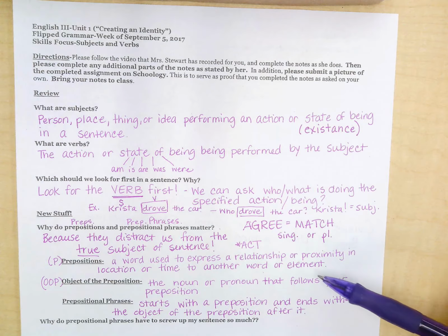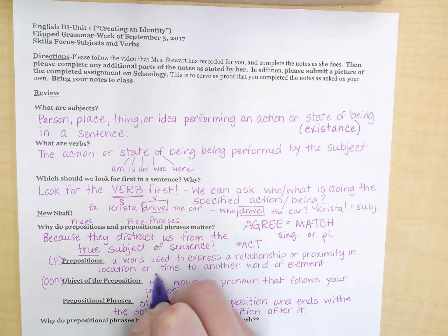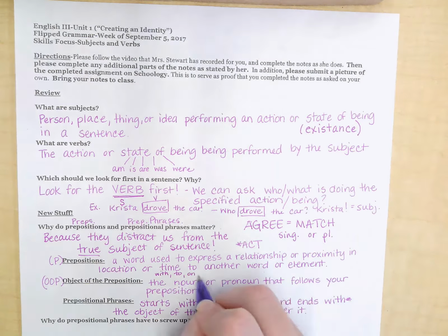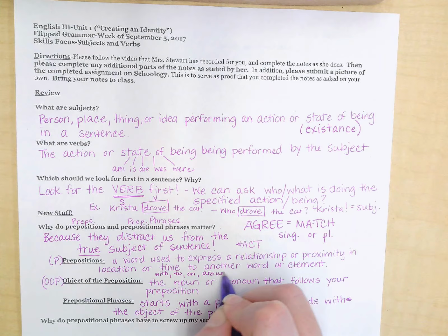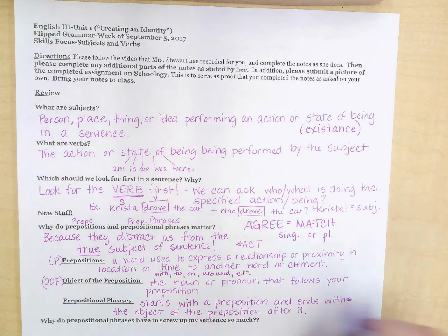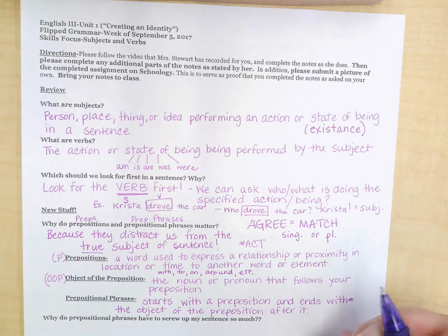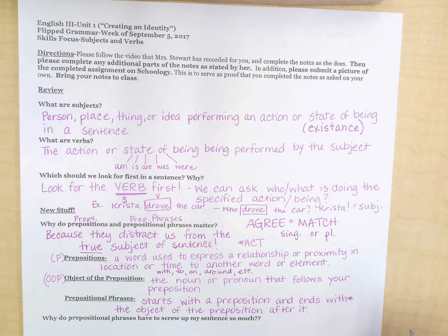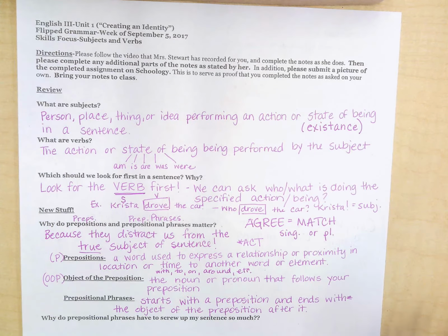A preposition is a word used to express a relationship or proximity in location or time to another word. So these are words like with, to, on, around, etc. You should have a little picture that looks like a squirrel that is made up of 70, I think, common prepositions.